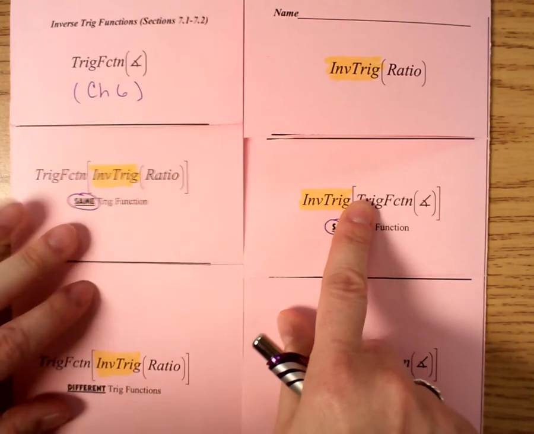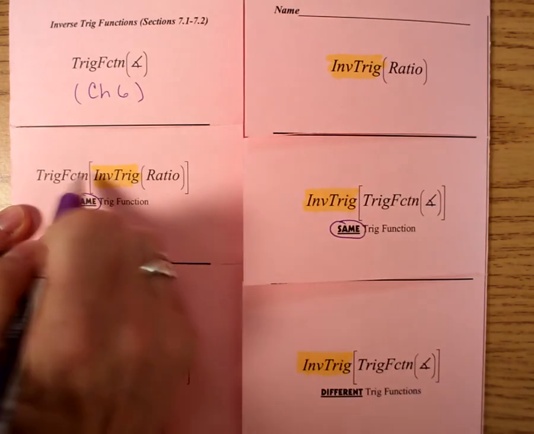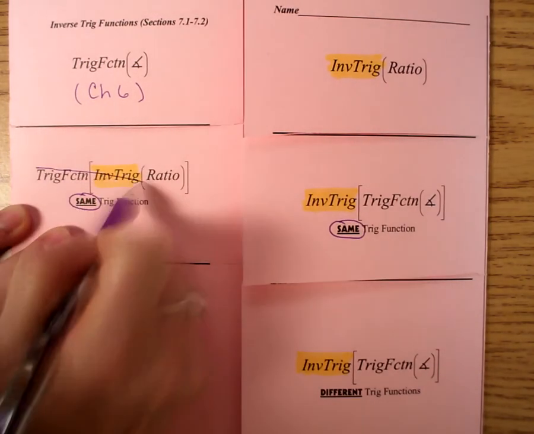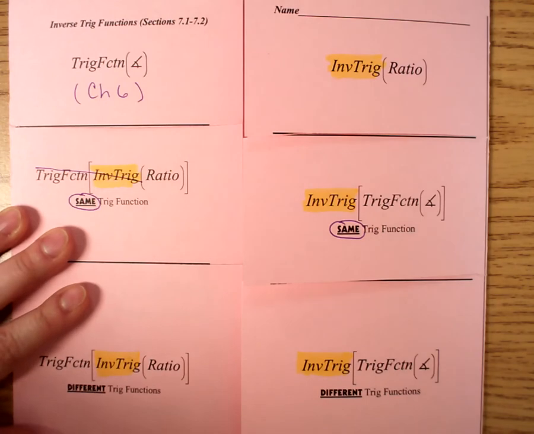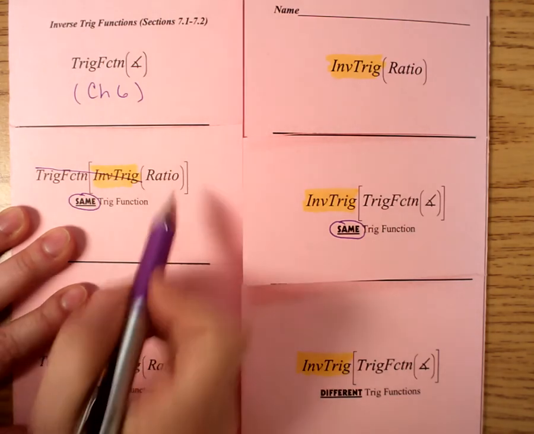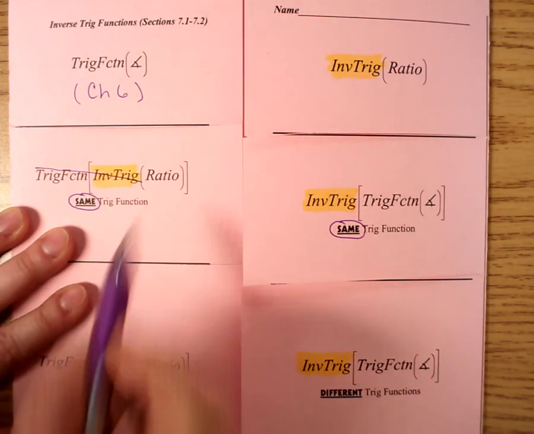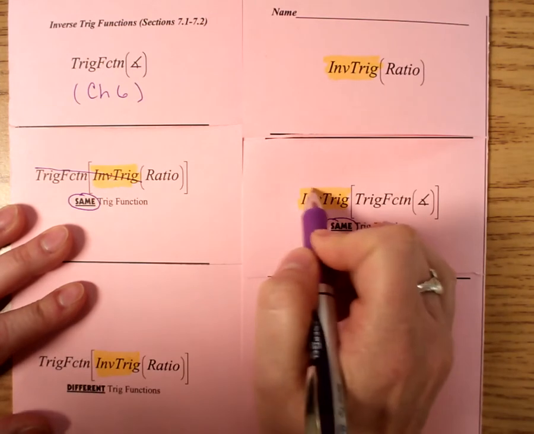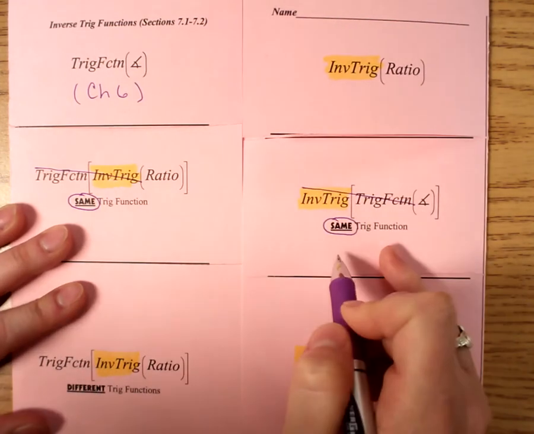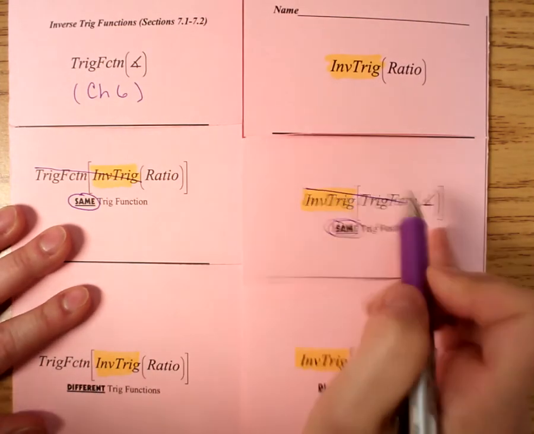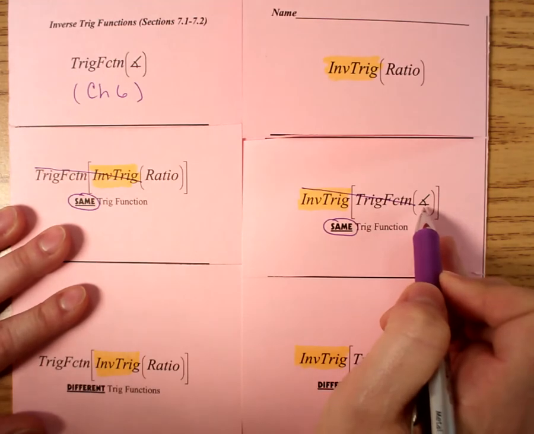But the key on these ones last time is that each time these two trig functions were the same. So remember, you can view these as the idea that if the trig functions are the same, then the functions themselves cancel out and you simply do an analysis of the ratio. Or here again, if the trig functions are the same, they would cancel each other out, and we did an analysis of our angle this time.